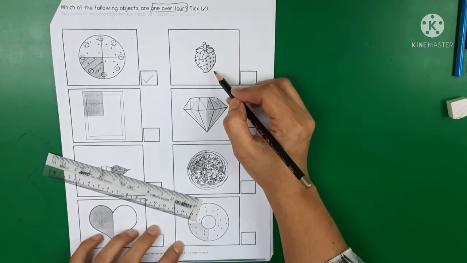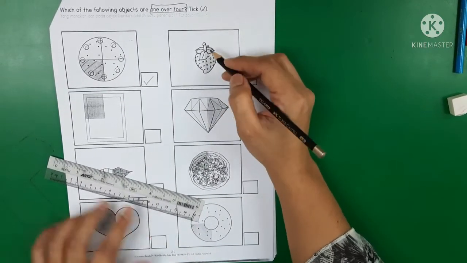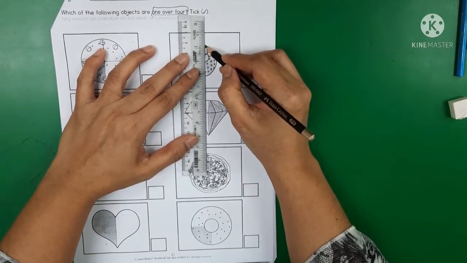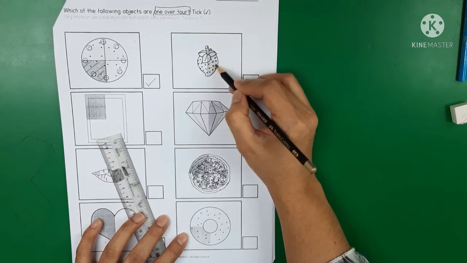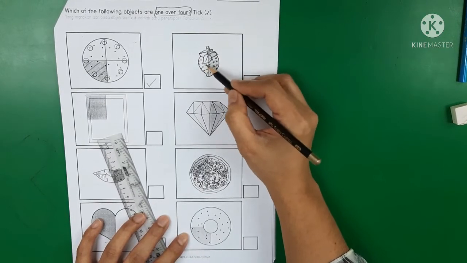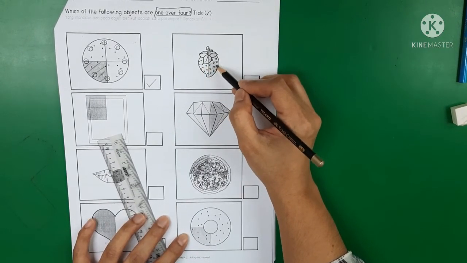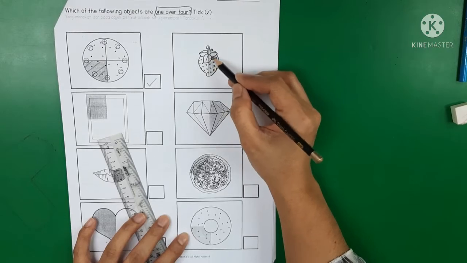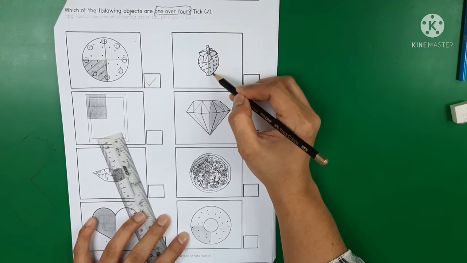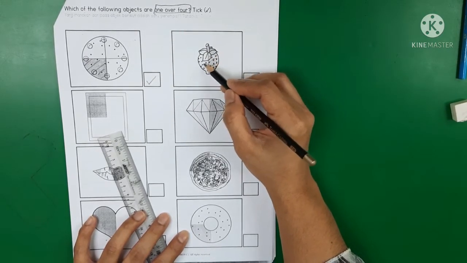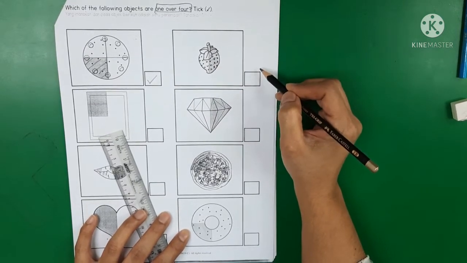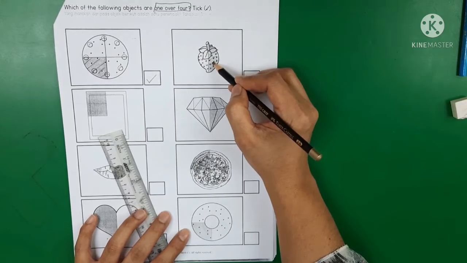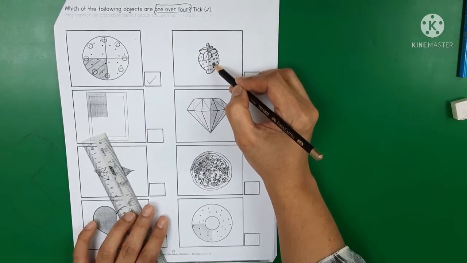Look at this object. Let's draw a symmetrical line here. And the shaded area is over here. But there is only 2 equal parts. 1, 2. So the shaded area here is 1 over 2. Are we going to put a tick here? No, this is not 1 over 4.